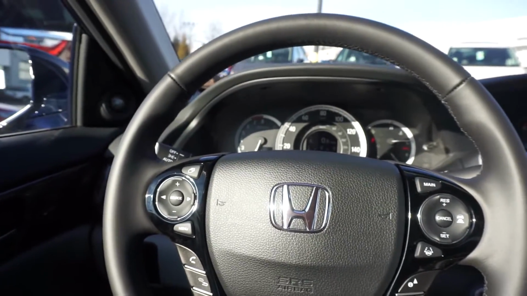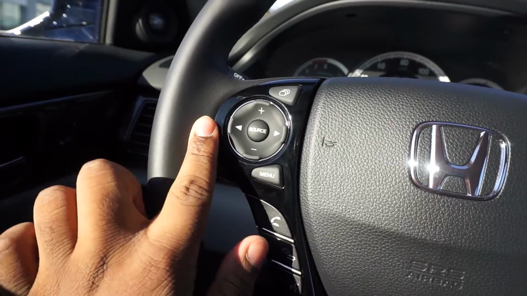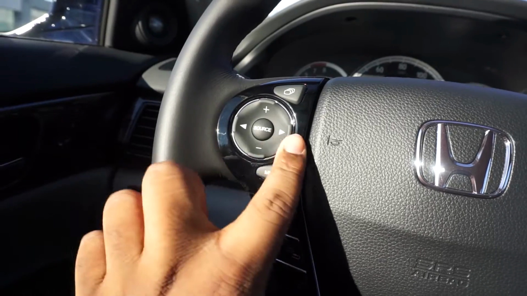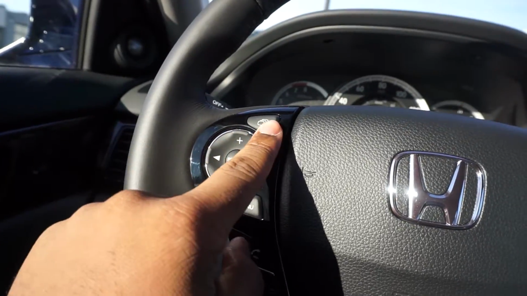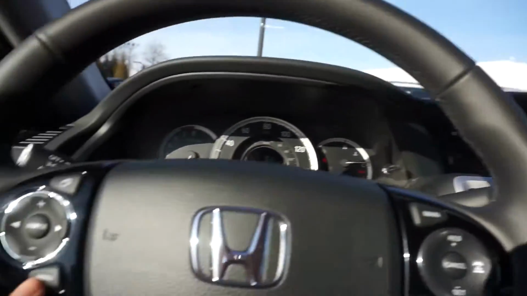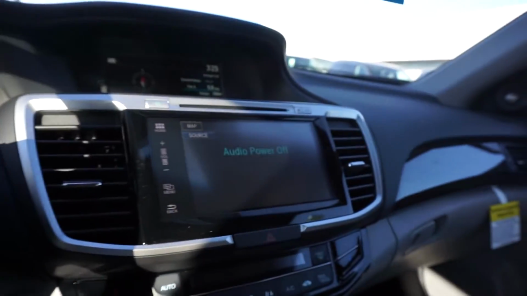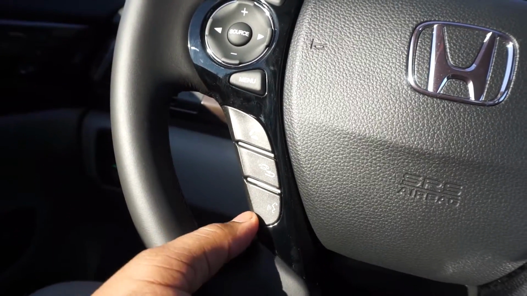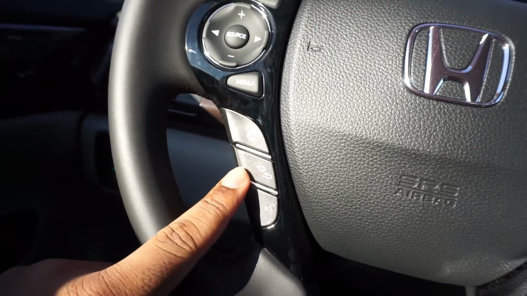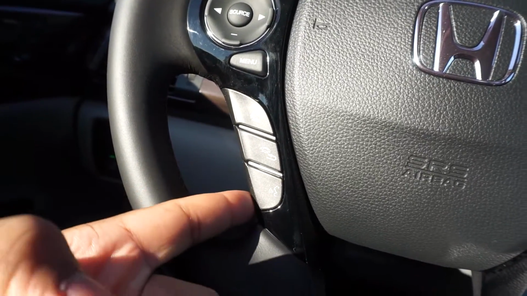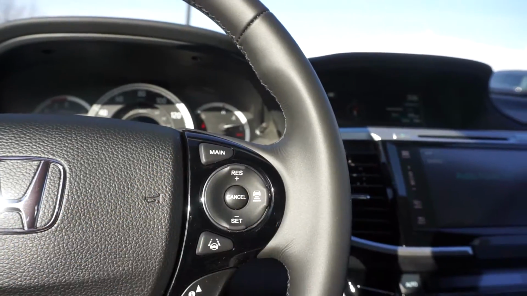So looking at the steering wheel, you have your volume and audio controls. So this is the volume, channel selection, source, the button for the top screen for the menu, and the menu button for the bottom screen. Down here, your Bluetooth phone controls to pick up calls, hang up on calls, or ignore calls, and this is voice control.